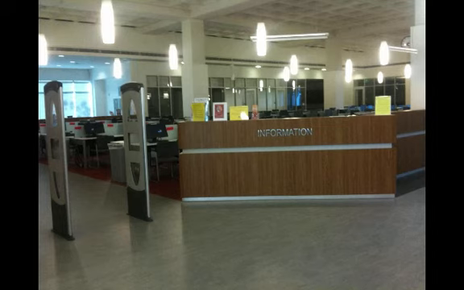Behind that information booth is an assistant who can help you with logging into the Language Lab, finding your username and your password, and help you with the software that's contained within the lab.